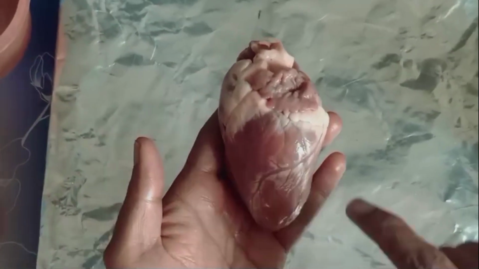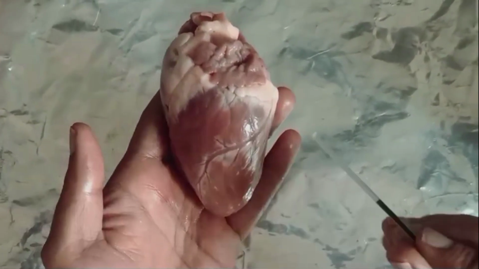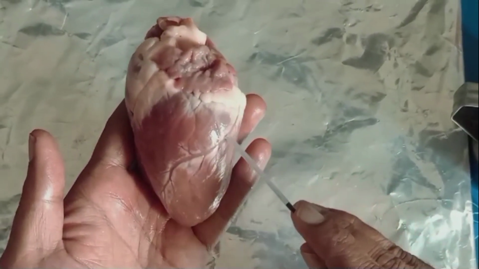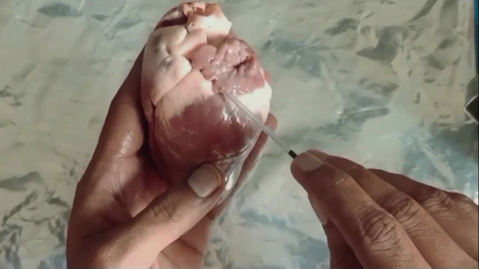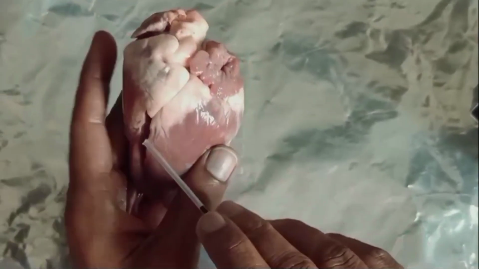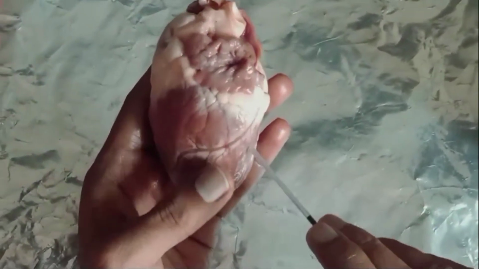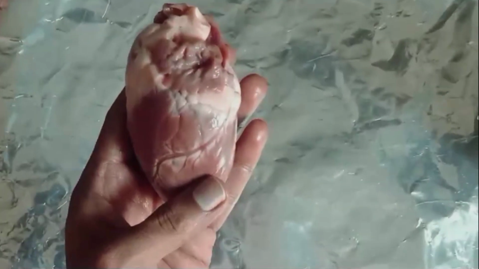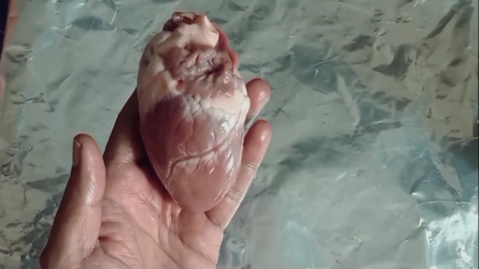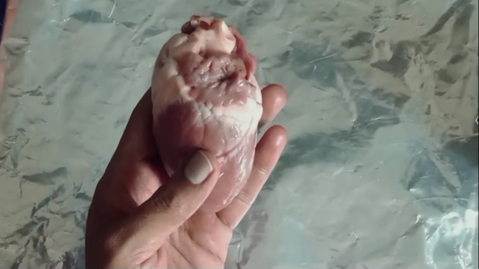When you observe the external structure of the heart, you can find one deep groove here, and another one here as well. Externally, it shows that internally the heart is divided into 4 chambers: the 2 upper chambers, which we know as auricles, and 2 lower chambers, right?